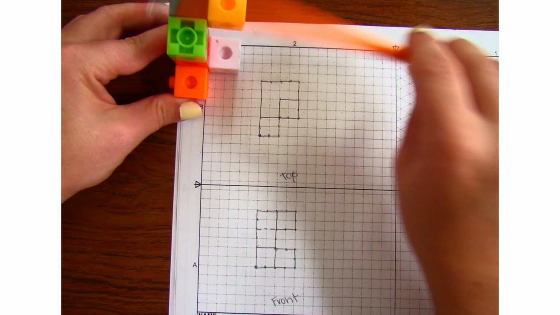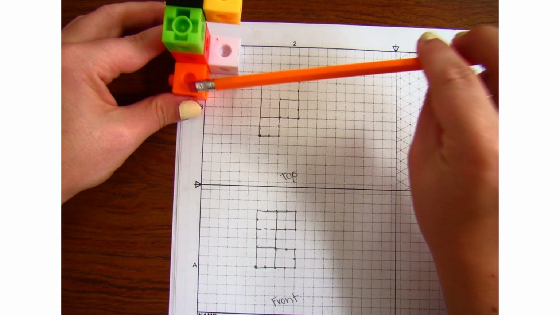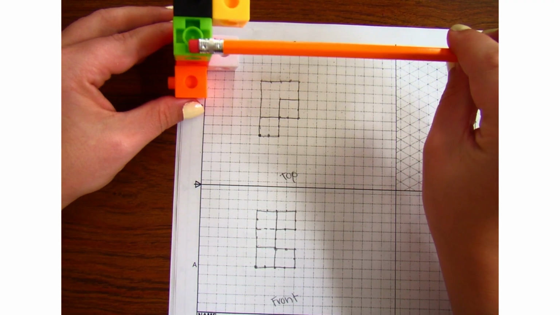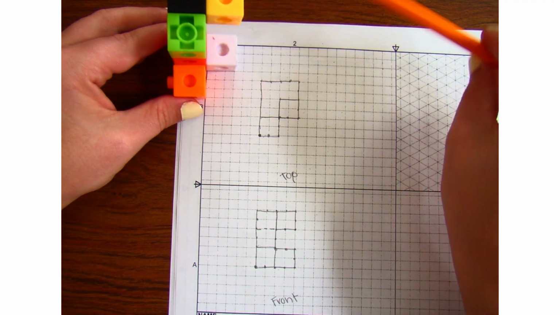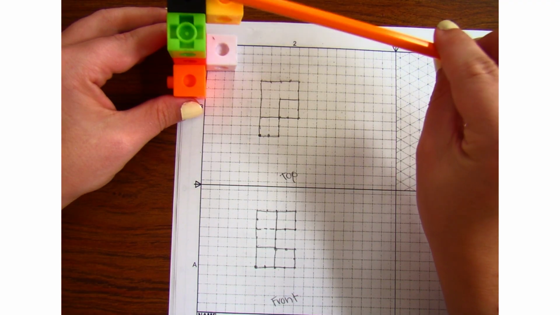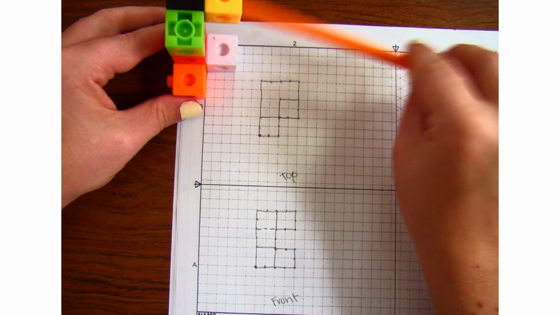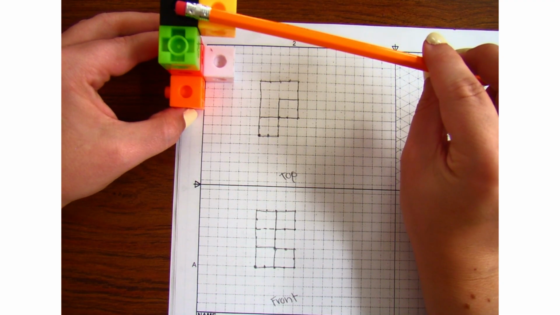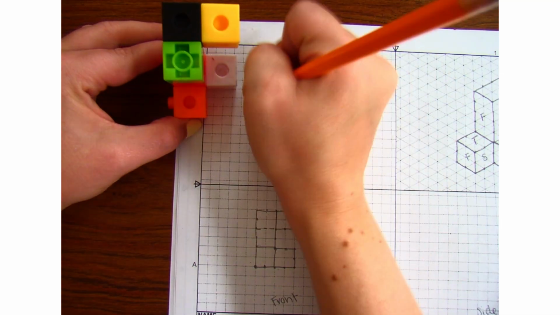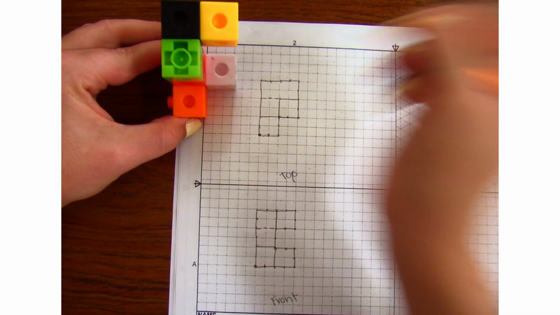And then we have a sinkhole. So the orange, white, and green cubes are all safe to stand on. But as soon as we move from the green to the black, we would fall through. So where the green and the black meet, we need a dotted line. That would be here.